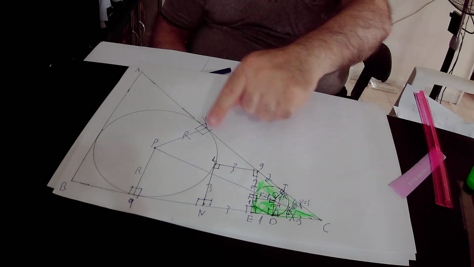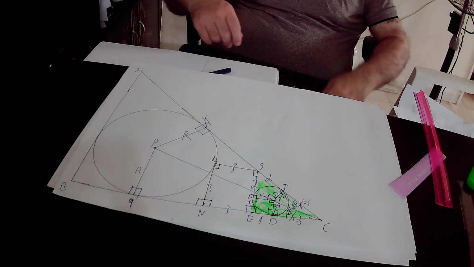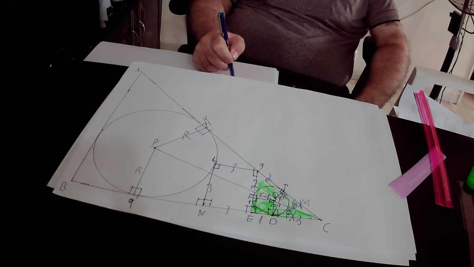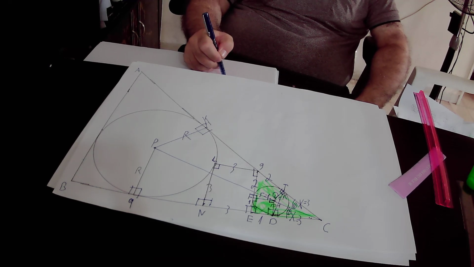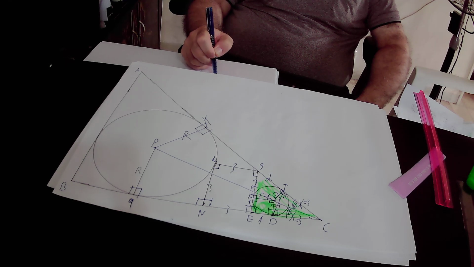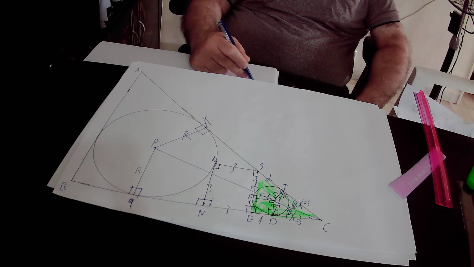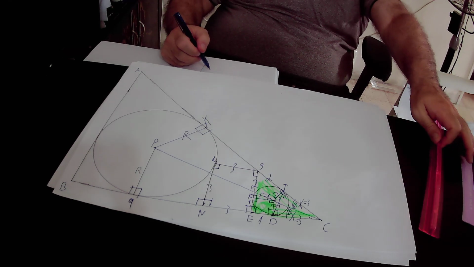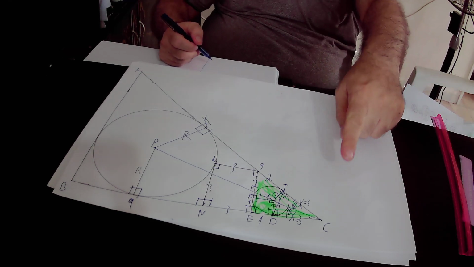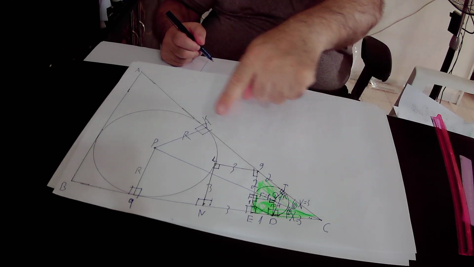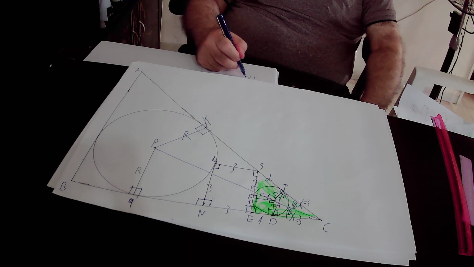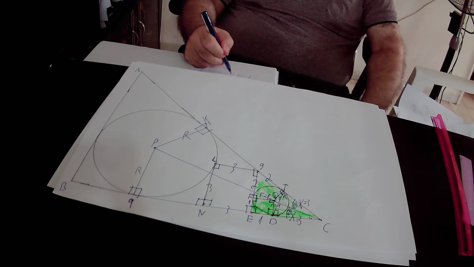That is to say, CK equals CQ according to rule number 2. And finally, CP is a common side that belongs to both angles, so CP equals itself as a common side.